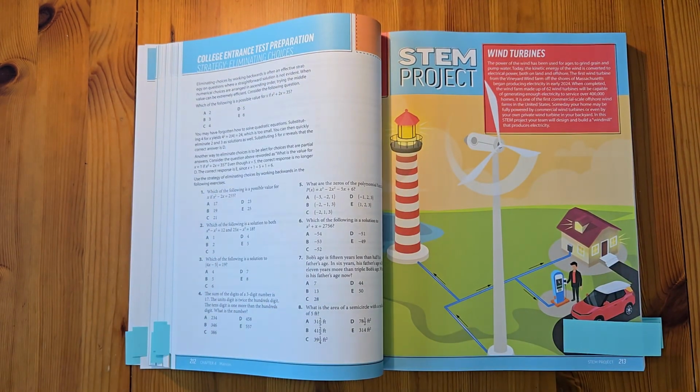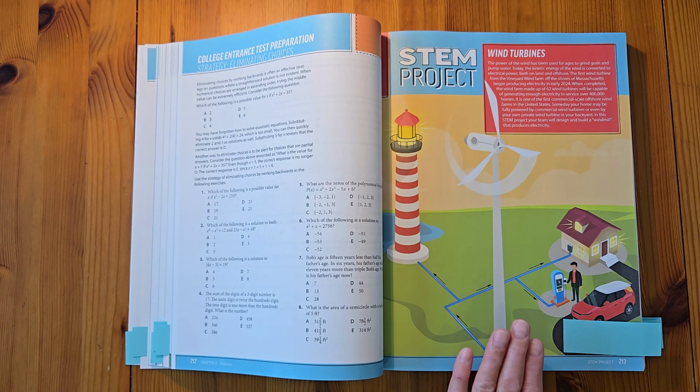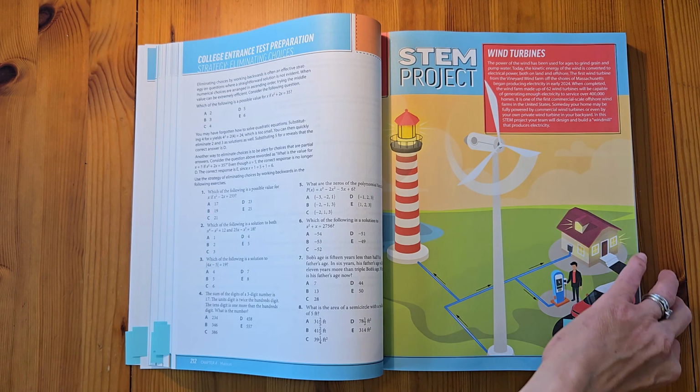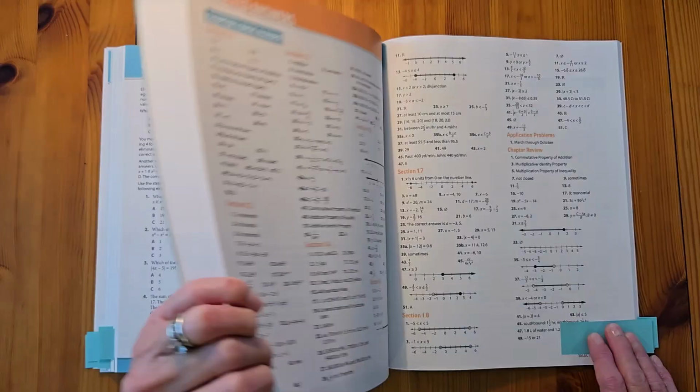I did mention a few minutes ago that there are 2 STEM projects in Algebra 2. Here's the first one called Wind Turbines. This one's happening after Chapter 4 and before Chapter 5 starts. The pages for the instructions are actually in the student activities book, which I will show you in just a few moments.